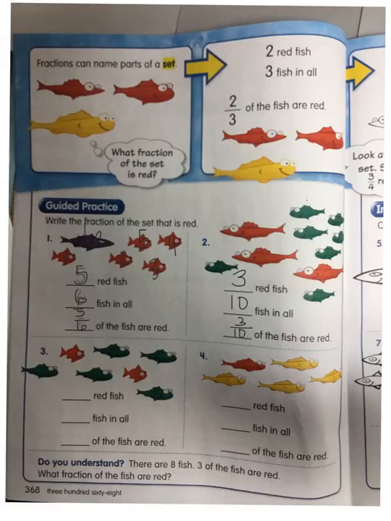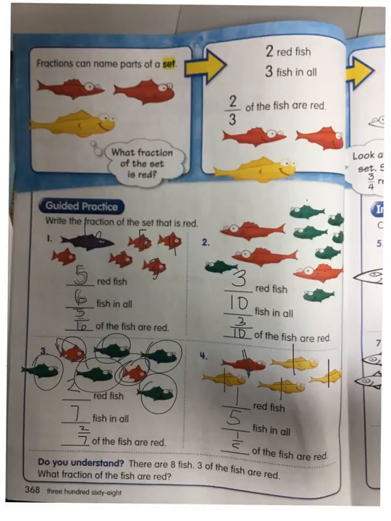Number 3. Again, how many red fish are there? There's 1, 2 red fish. Out of how many fish in all? So we have 1, 2, 3, 4, 5, 6, 7. 7 fish in all. So 2/7 of the fish are red. Number 4, how many red fish are there? There's 1 red fish. Out of how many fish in all? So we have 1, 2, 3, 4, 5. 5 fish in all. So our fraction would be 1/5 of the fish are red.